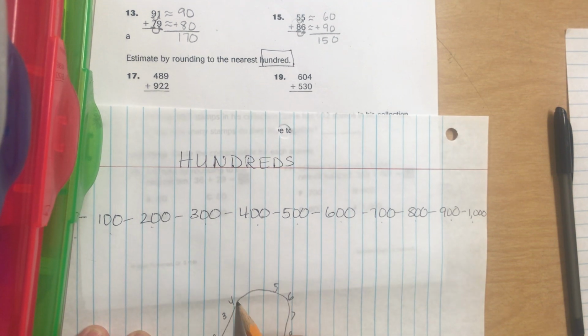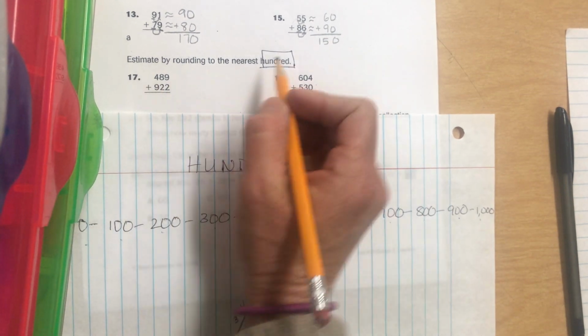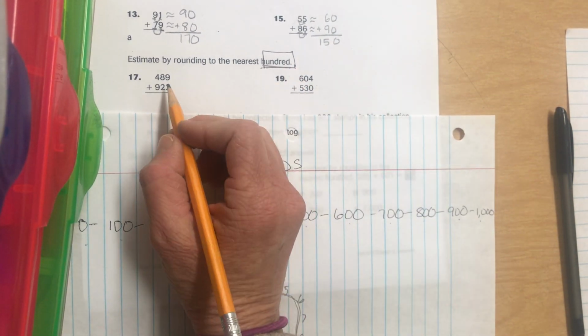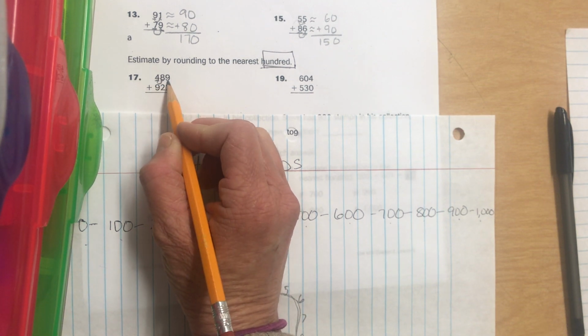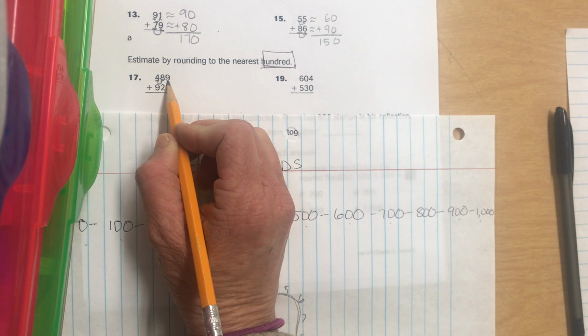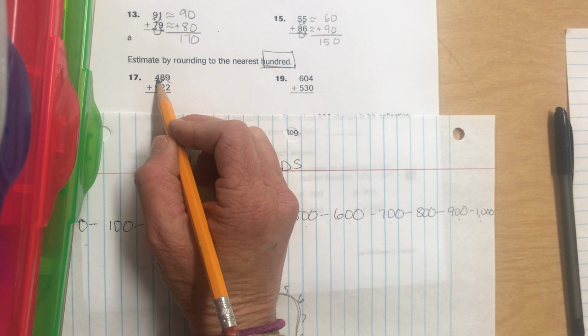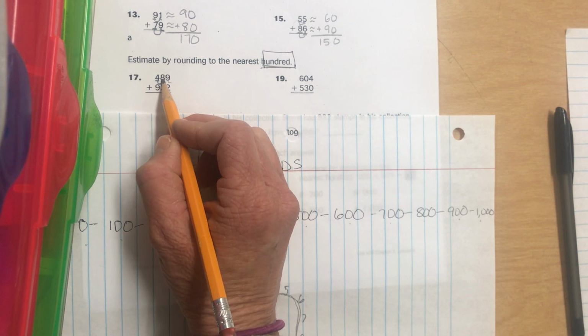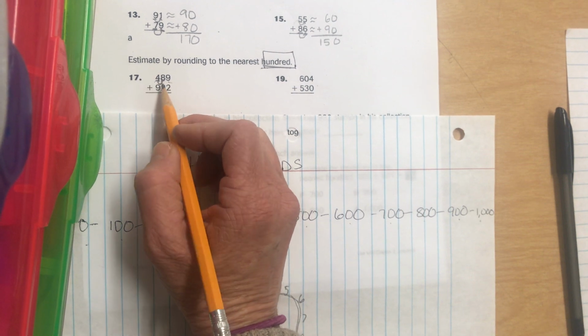Okay, again, 4 or less, let it rest. 5 or more, add one more. Okay, but 489, again, rounding to the nearest 100. So find your place value, ones, tens, hundreds. Find your hundreds, look right next door. We no longer care about the ones at all. They just are not important at this point. It's find your place value and look right next door. So we're looking at the tens as the boss of the hundreds, okay?